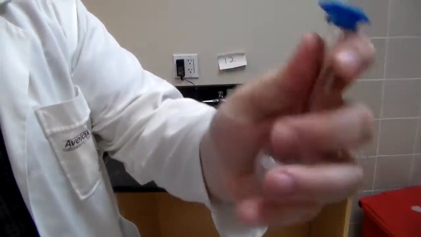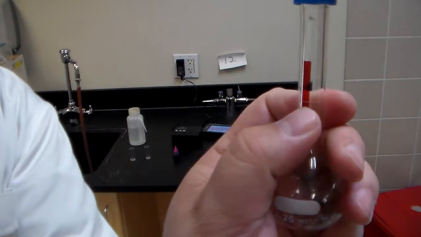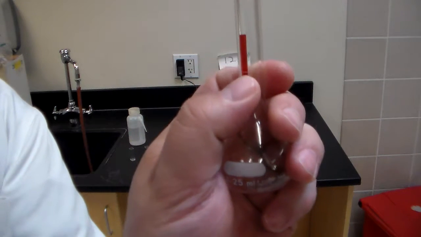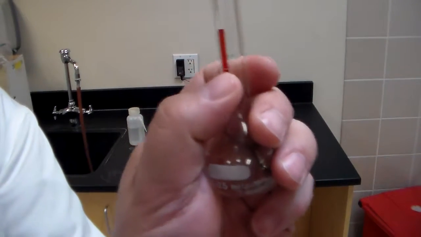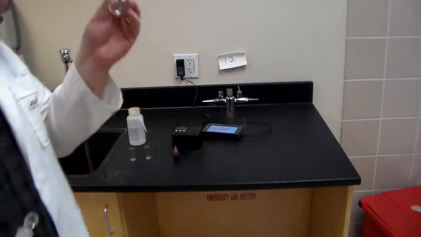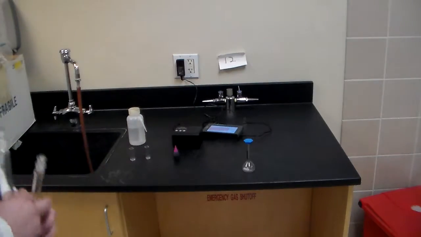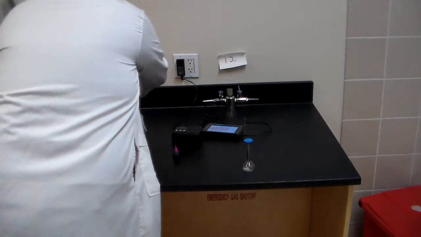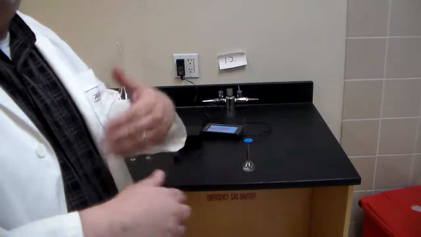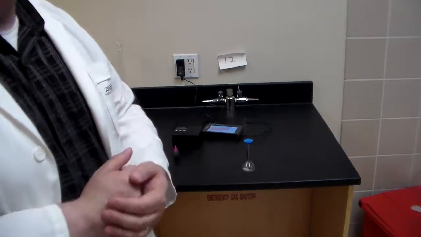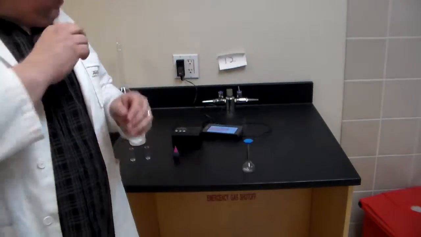Now, what you need to look at here is that there is a white line on the neck. You should be able to see it. That's going to be our fill line when we're making the solution. So I'm going to show you guys how to make a solution using a volumetric flask. That's going to be an important part of the lab because you are going to be diluting concentrations of food coloring before we run the tests.